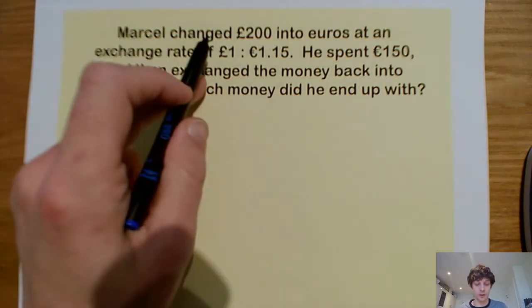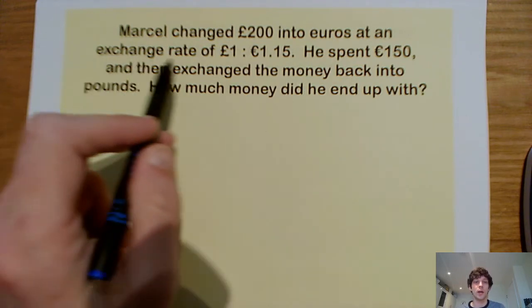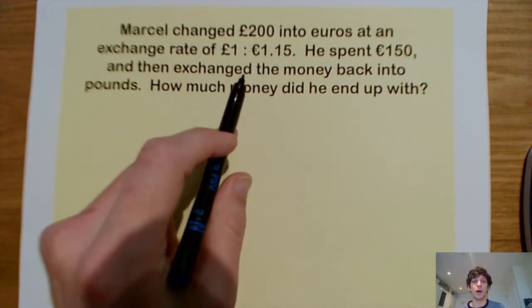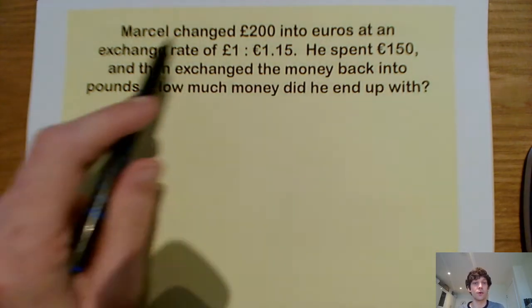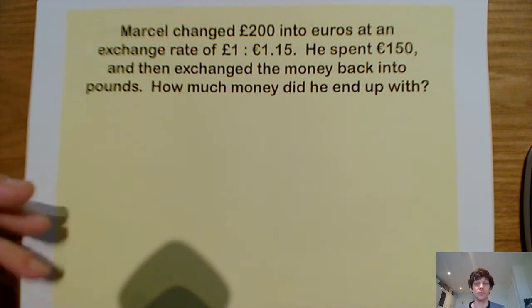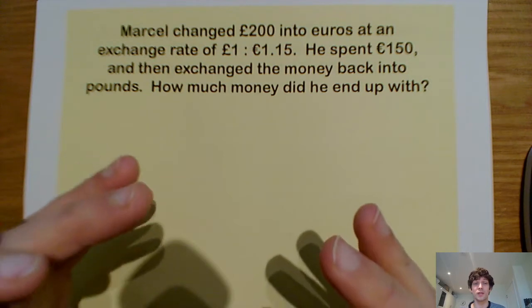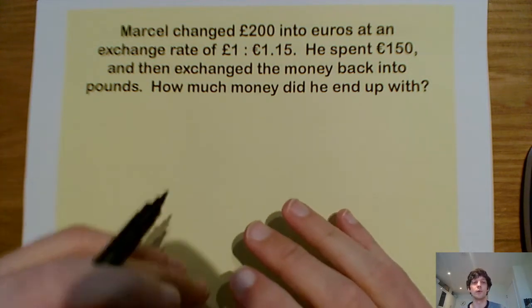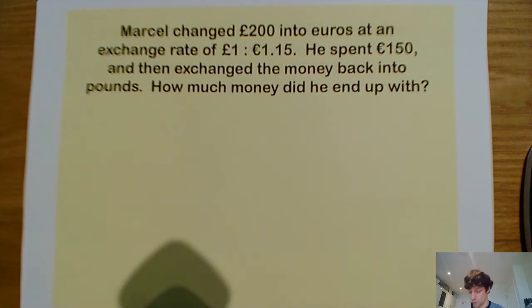In this question, we've got Marcel changed £200 into euros at an exchange rate of £1 is €1.15. He spent 150 euros and then exchanged the money back into pounds. How much did he end up with? This is typically what your exam questions can look like. They put more information in, so it seems more confusing, and it's about breaking it up into individual steps. So let's have a look at this one step at a time.